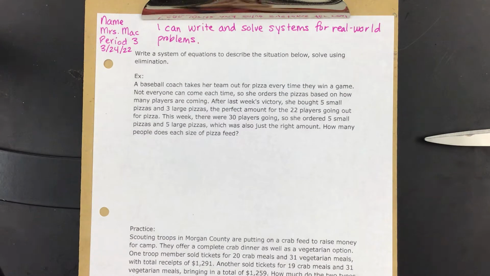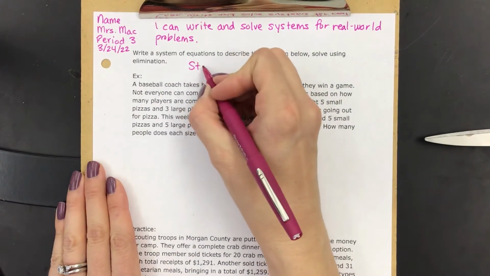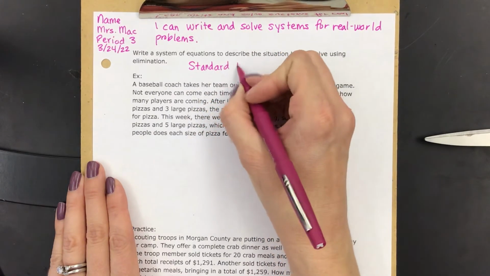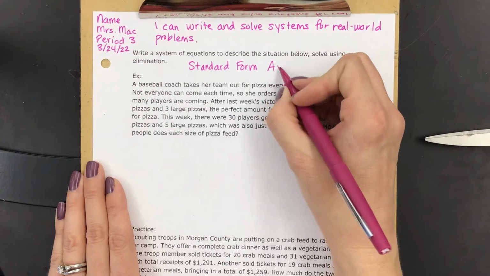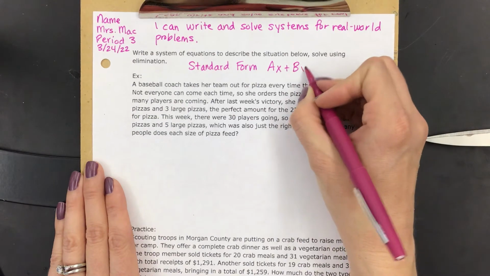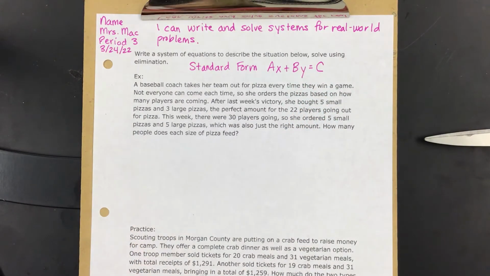First thing I want to point out to you is standard form, because you guys have seen it a lot, but I don't think you know that's what it's called. Standard form for a linear equation looks like this. It's some constant times x plus some constant times y is equal to some number, like a total type thing, okay?